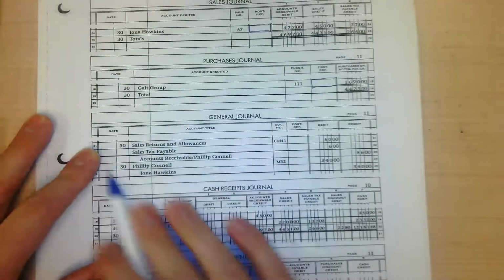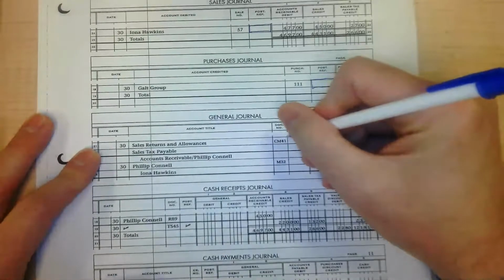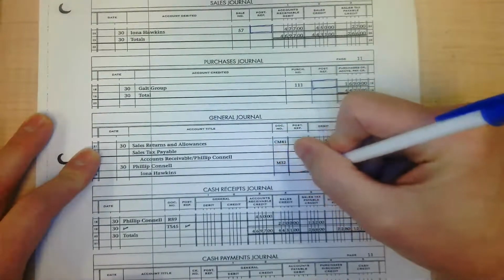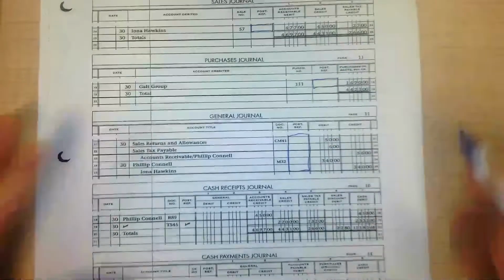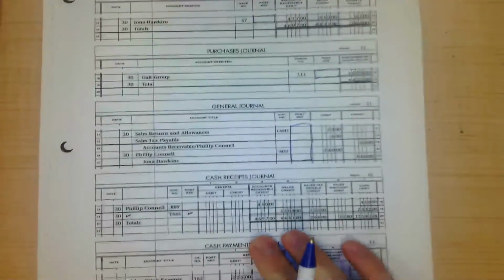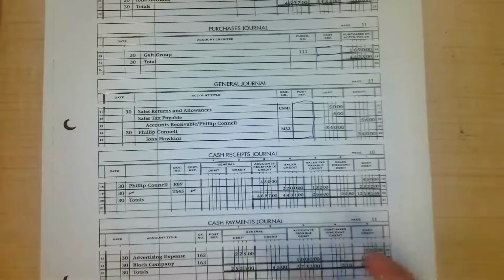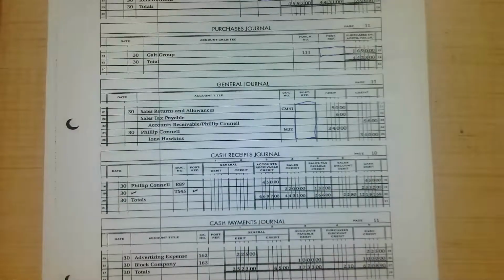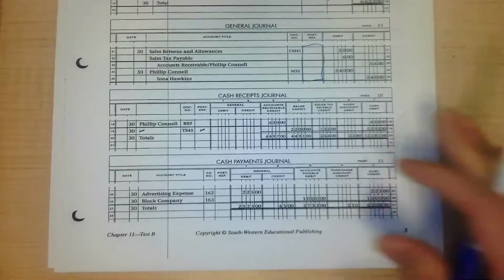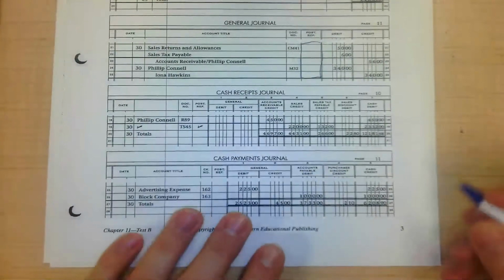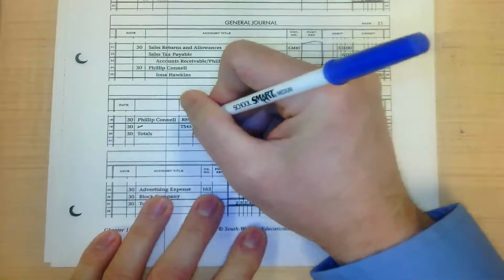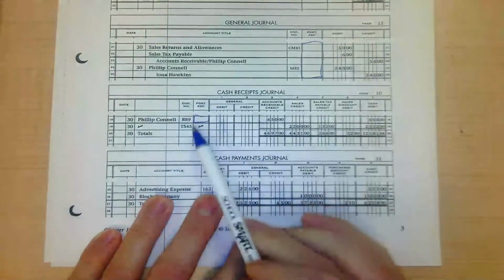We have a general journal. Everything on the general journal is going to be posted. That's just normal. The general journal is not a special journal. Special journals are sales, purchases, cash receipts, and cash payments. Then down in the cash receipts, we will have a Philip Connell posting.